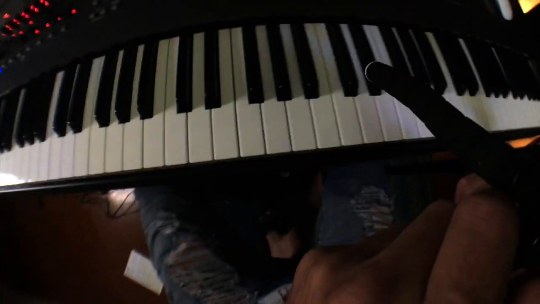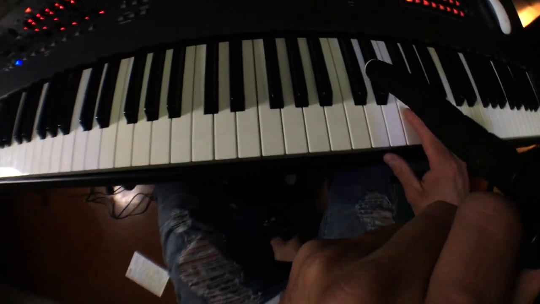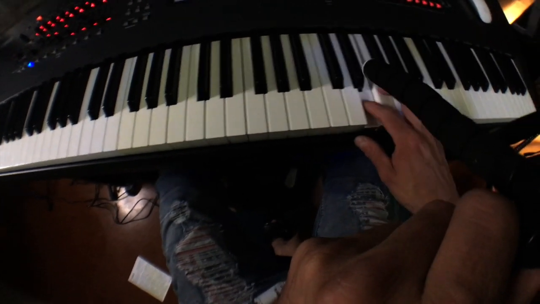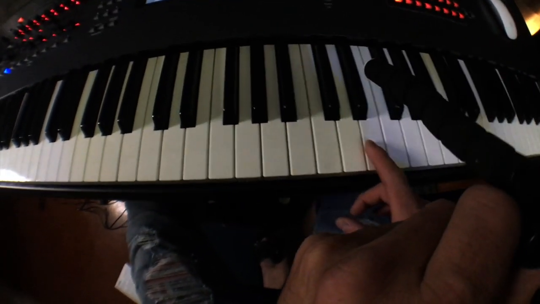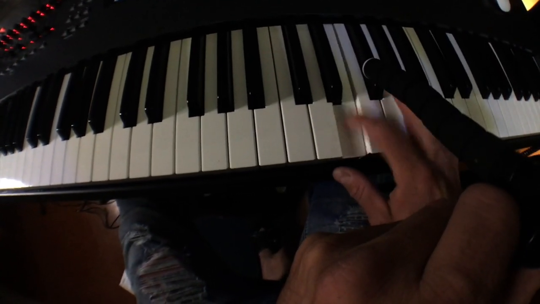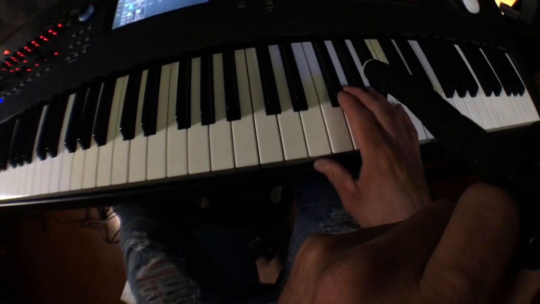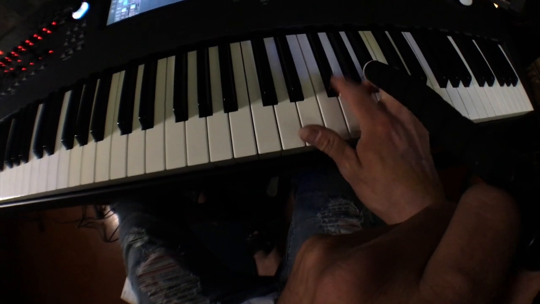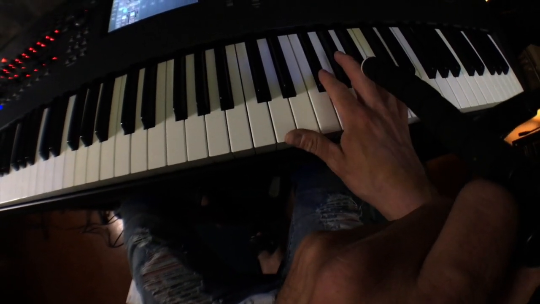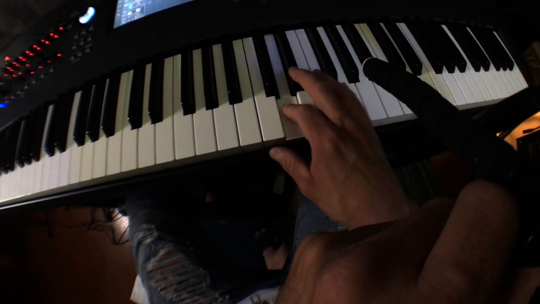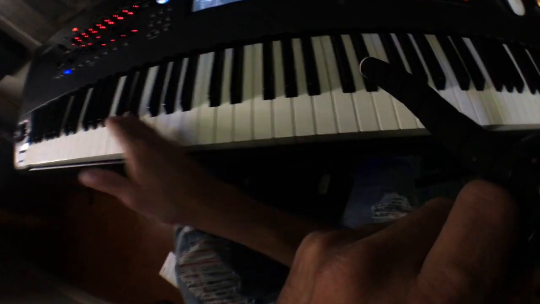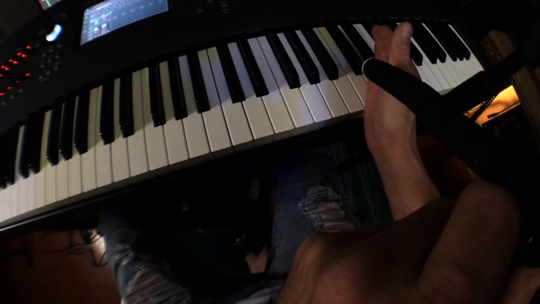And let me show you what I did here. As you can see, the strings stop right here on E4, and then the bells start at F sharp 4. So this is all strings, and then from here and up all the way to the end is all bells.